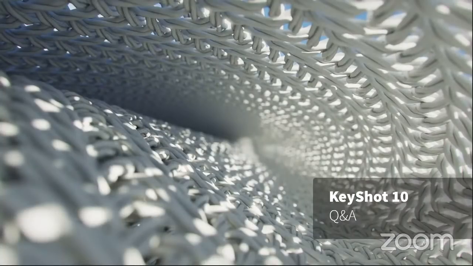Okay. Someone's asking, is there a good way to add a camera path animation with an environment so the model doesn't look like it's just sliding around? I'm not 100% sure I understand the question. I'm a little unclear on exactly what they're envisioning there. Right.